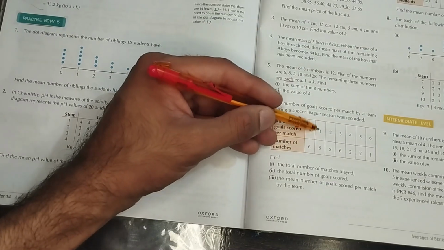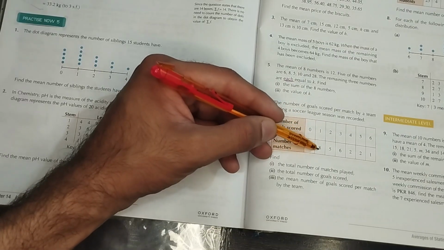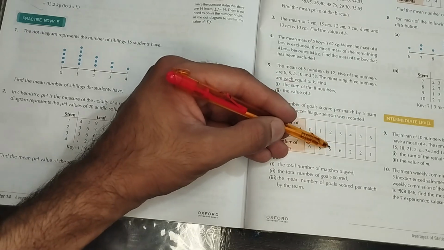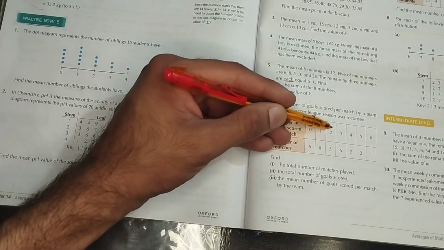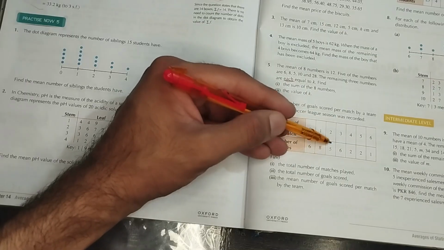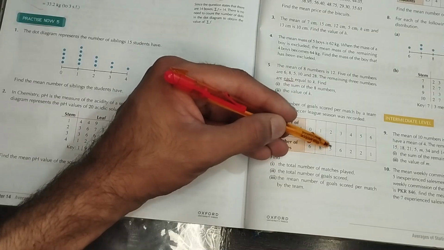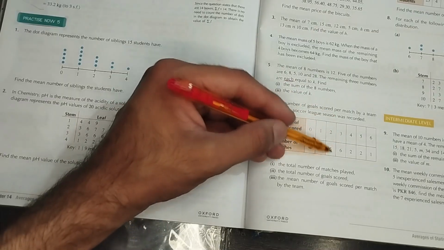In 8 matches, they scored 1. So 8 multiplied by 1 is 8. That's the total number of goals they got in these 8 matches. Then we have these 5 matches. In each of these 5 matches, the team scored 2 goals. So 5 multiplied by 2 means 10. So they scored a total of 10 goals in these 5 matches.